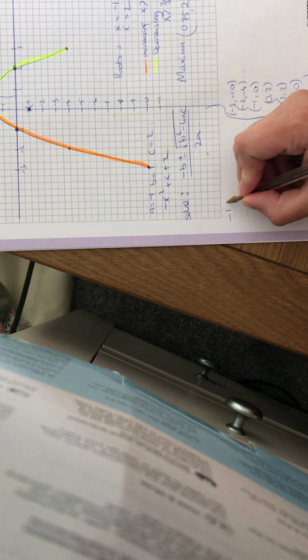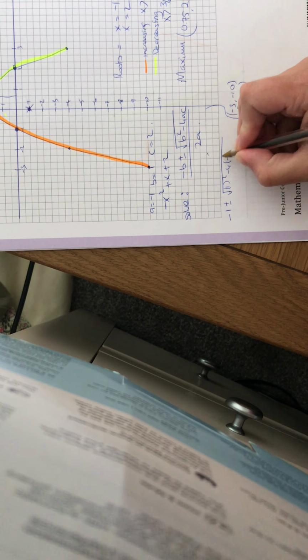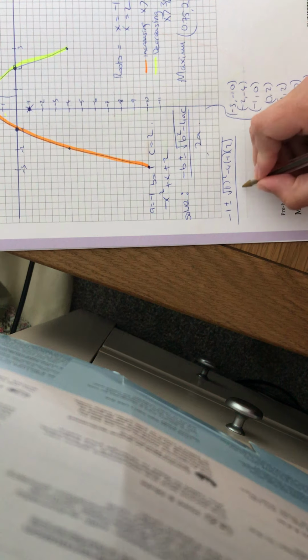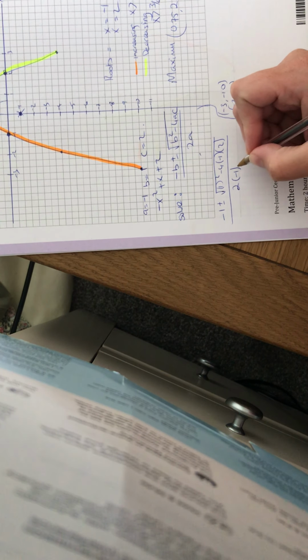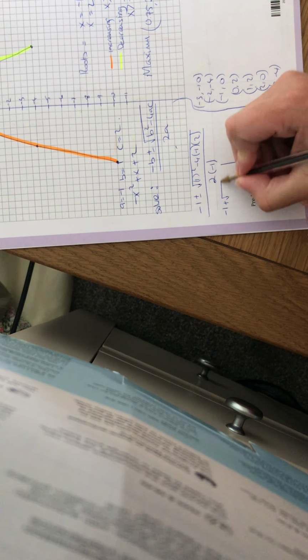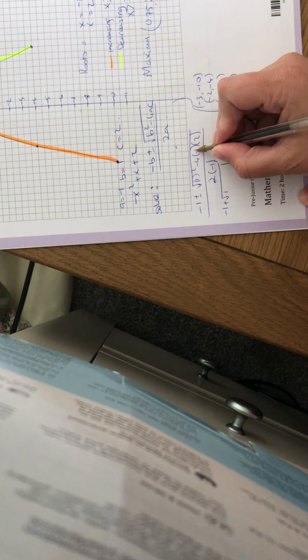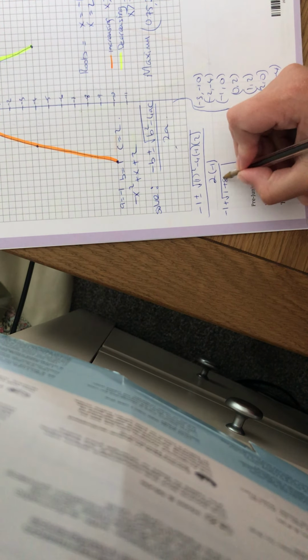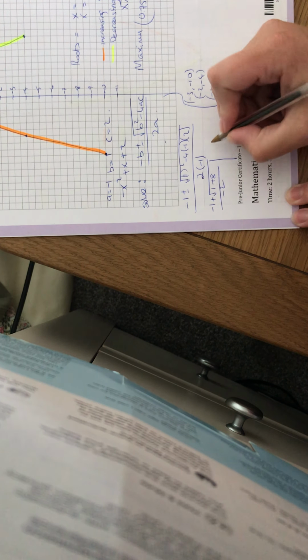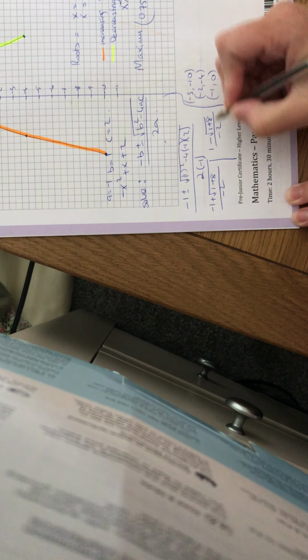So I have minus 1 plus or minus the square root of 1 squared minus 4 times minus 1 times 2 all over 2 times minus 1. Okay, and then I separate it into two questions. So it's minus 1 plus, and I can work this out. 1 squared is 1, 1 minus by minus is a plus, plus 8 over minus 2, or it's 1 minus the square root of 1 plus 8 over minus 2. And those just go into the calculator then, and they give you an answer for each of them.